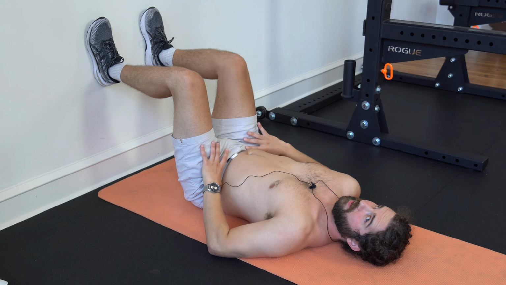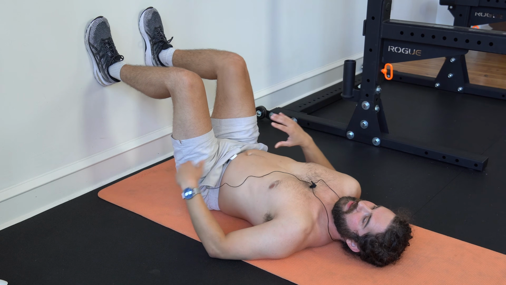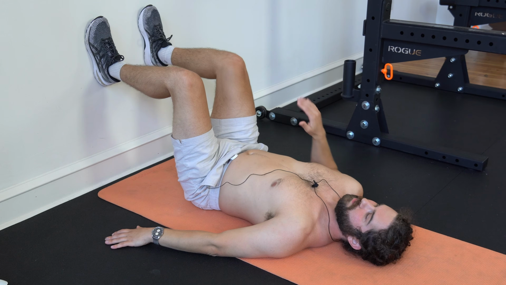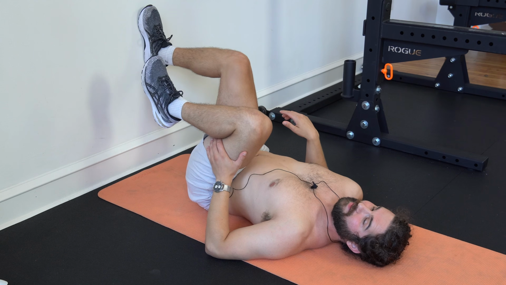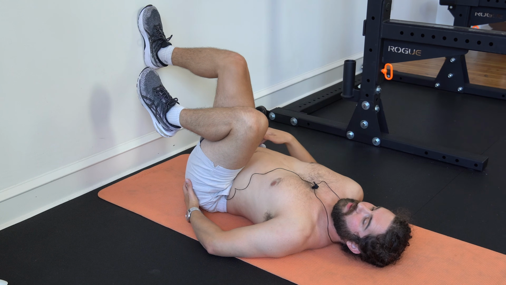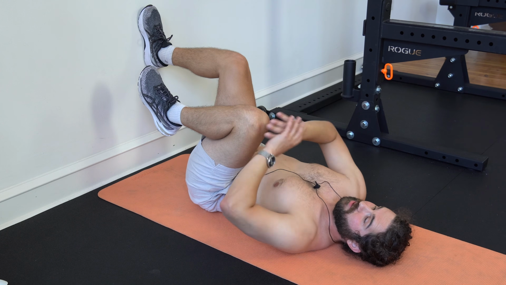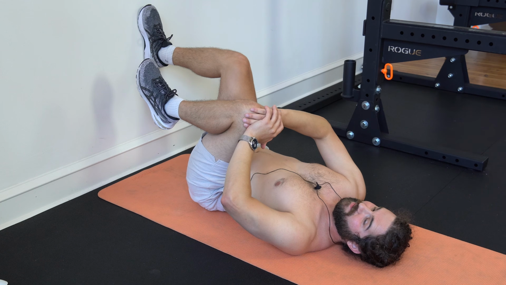Now from here, we're going to learn how to leverage a little bit of compression from this left side to open up this right side. Right foot's going to stay on the wall, left knee's going to come up. You're going to allow that left knee to come up and the left side of the pelvis to actually hike up relative to the right. Now from this position, we're going to push with the hands to create a little bit of a counter force. You're going to feel this left side start to activate a little bit.